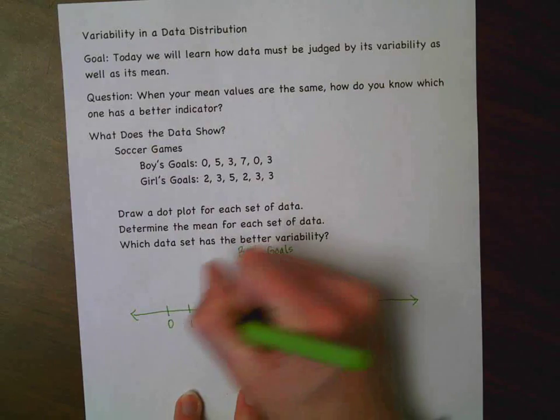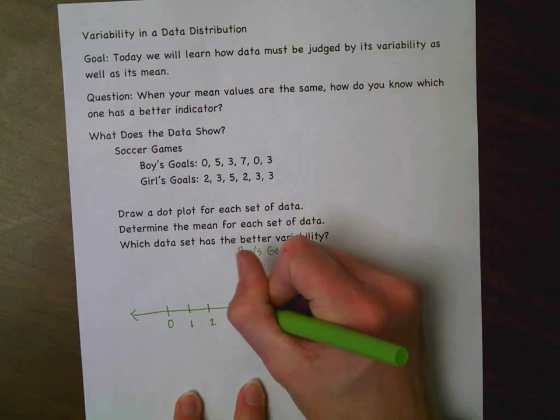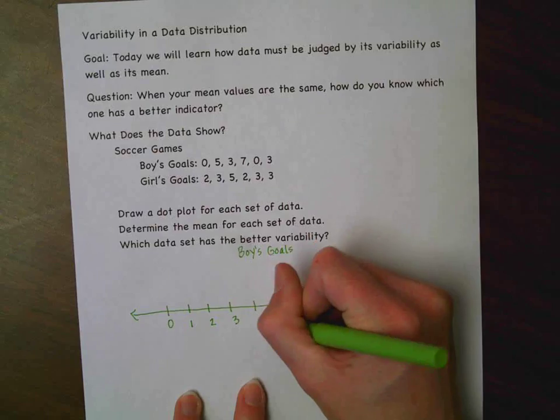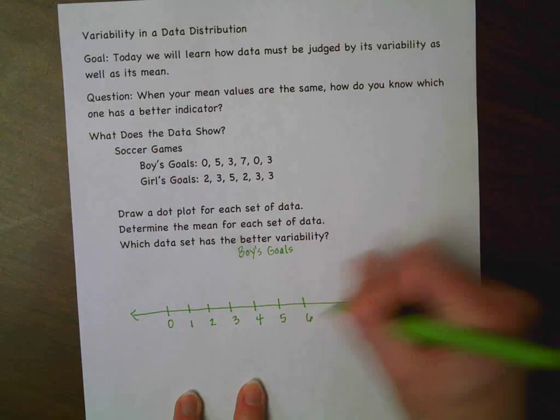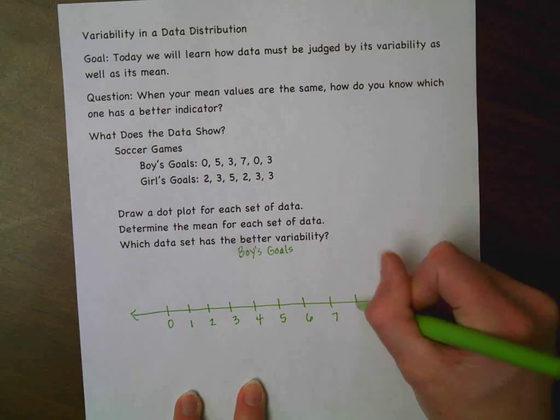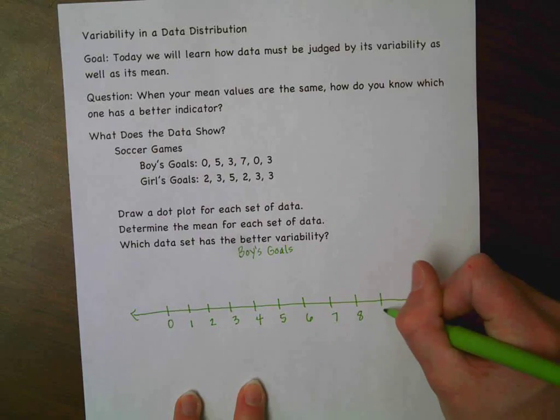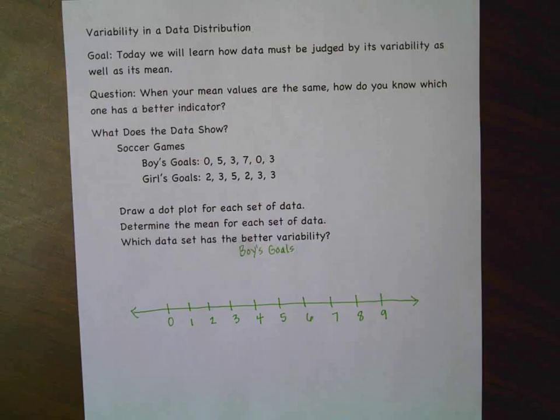0, 1, 2, 3, 4, 5, 6, 7, 8, 9. We'll label it like that just because that's the room I had. Now I have to put a dot for each value, because we're doing a dot plot.